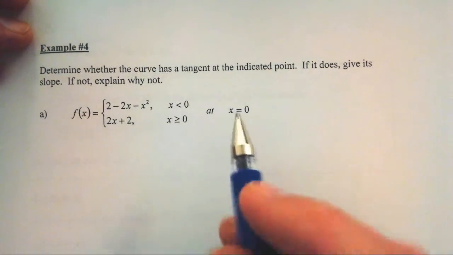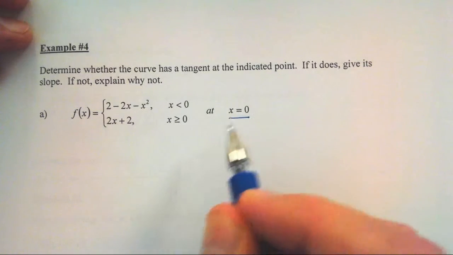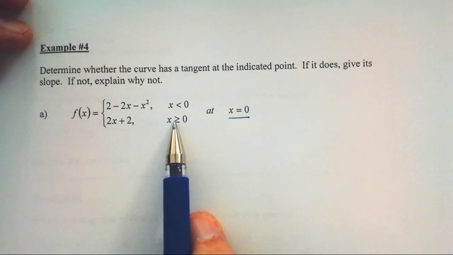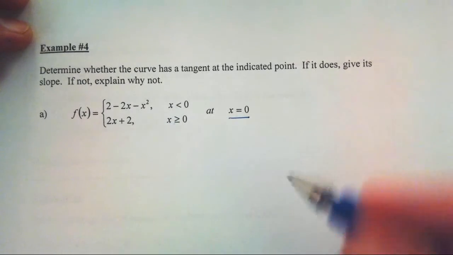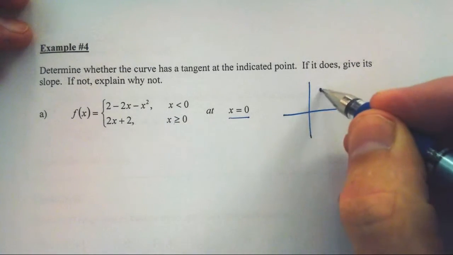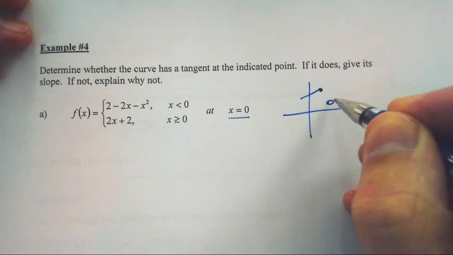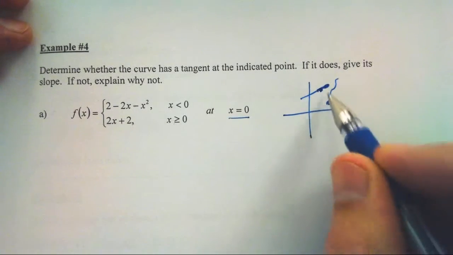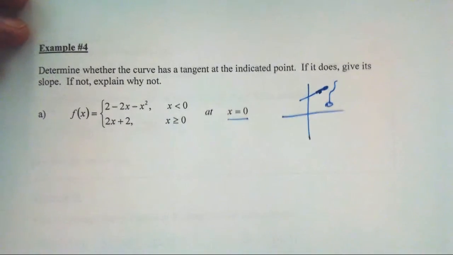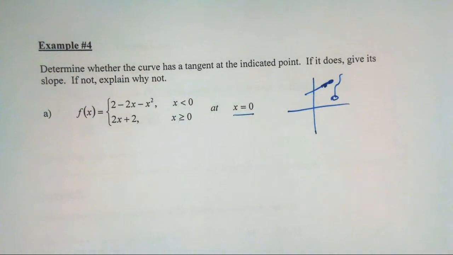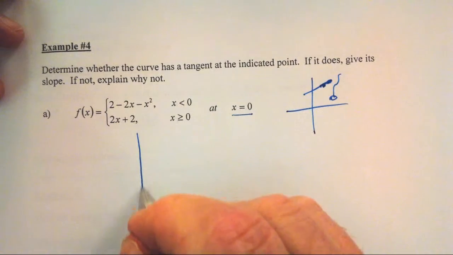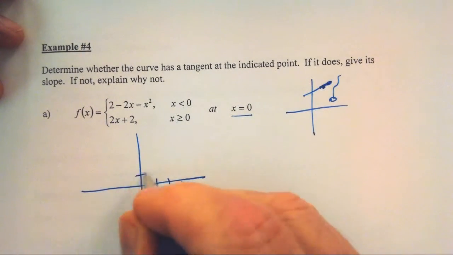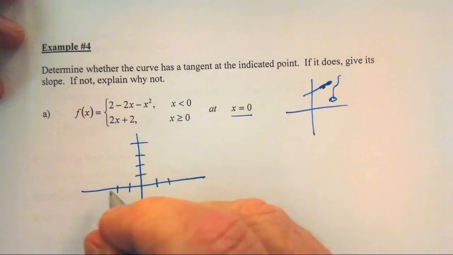Well, the indicated point is at x equals 0. This is piecewise, and it gets interesting around 0. It changes. So is it pretty clear if this thing jumped? How in the world could we have a tangent? Oops, jumped from here. How can we have a tangent at that point? The curve doesn't even continue. Let's take a look at what happens here. I'm interested in around 0.